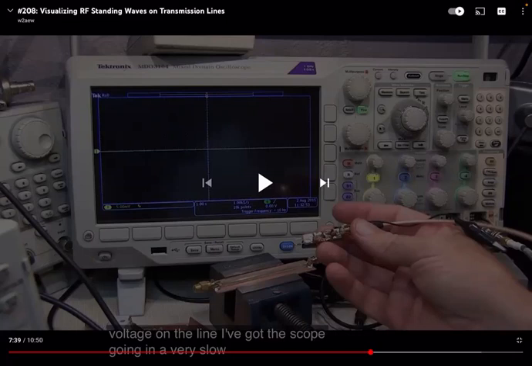What would gamma be? Let's forget about the overall prediction. How would we figure out what gamma is? Gamma equals ZL minus Z naught over ZL plus Z naught.